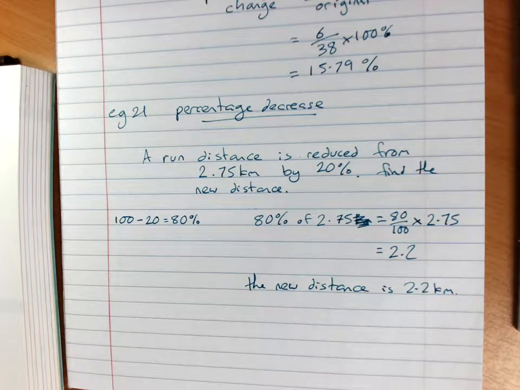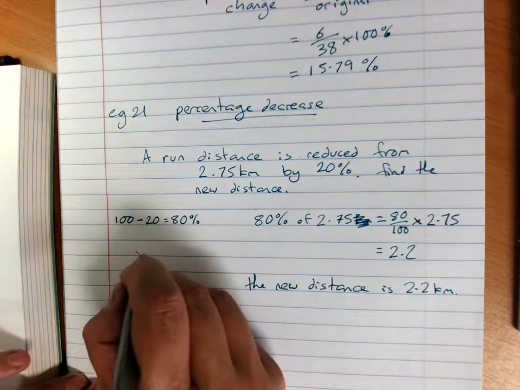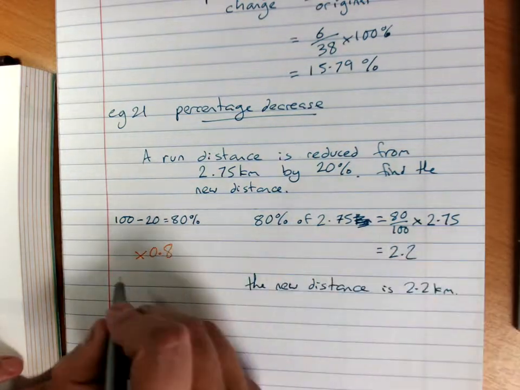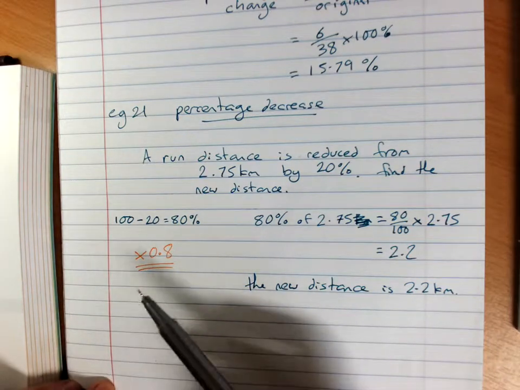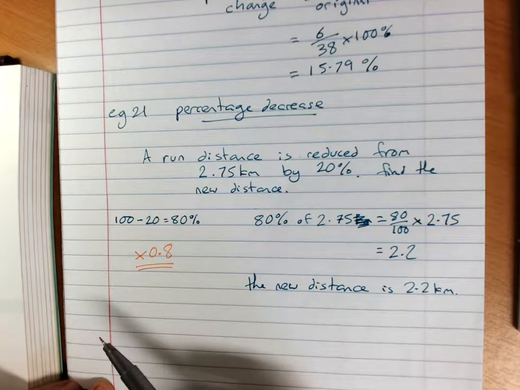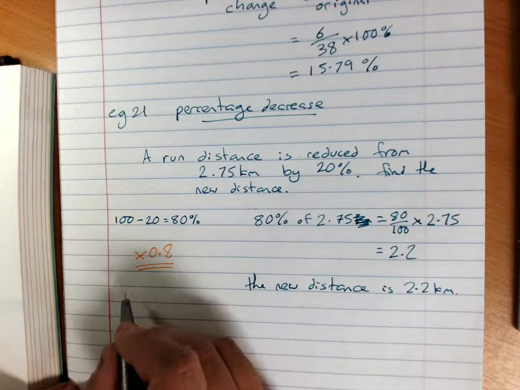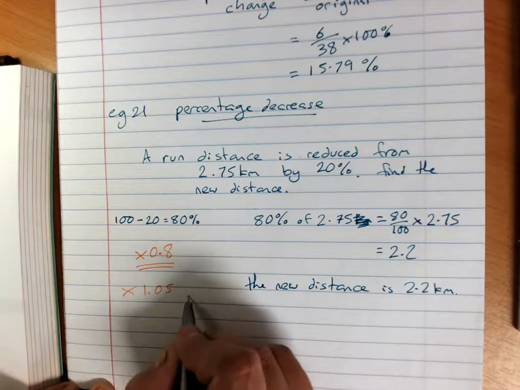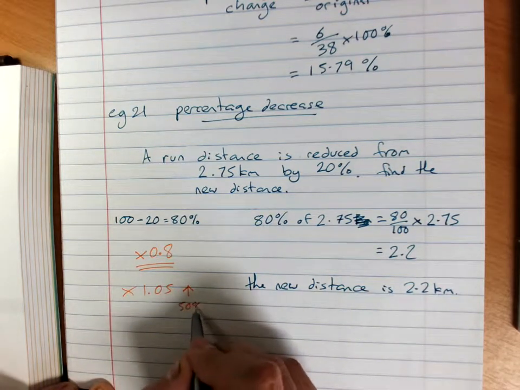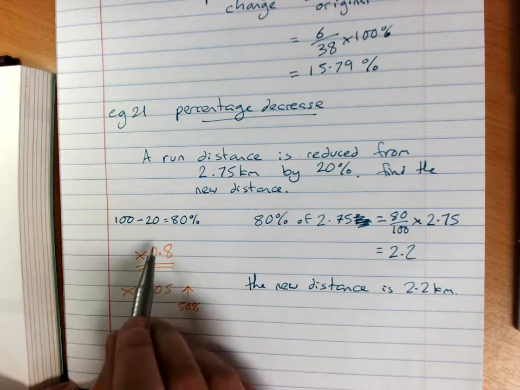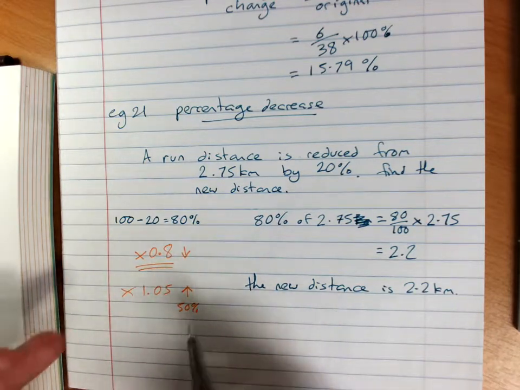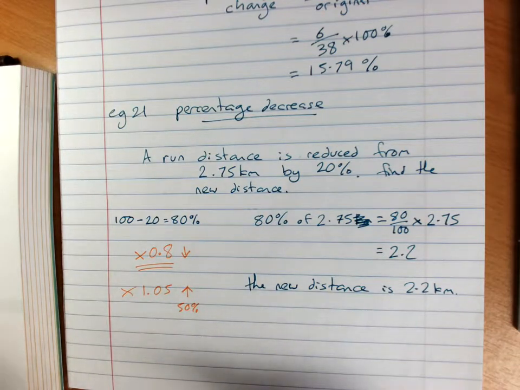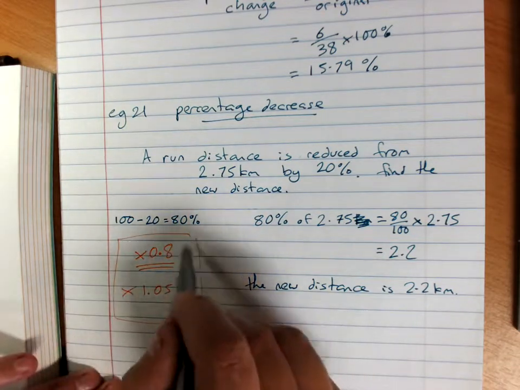And in Year 12, you're going to ask me again, why are we doing times 0.8? And I will say, because we're reducing by 20%. So if you see times 1.05, that's increase by 5%. Times a number less than 1, that's a decrease by whatever the difference is between that and 1. You don't need to know that now, but we're going to keep coming back to it, and it's useful to know.